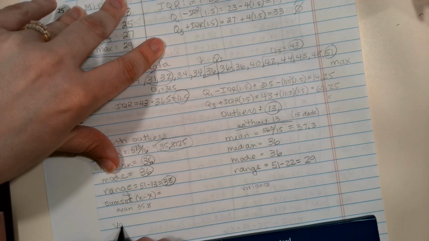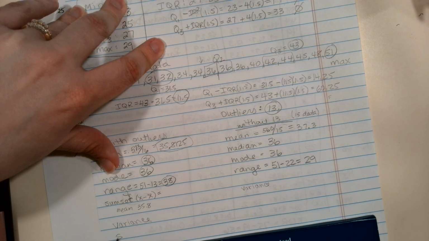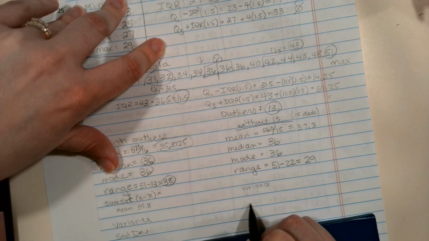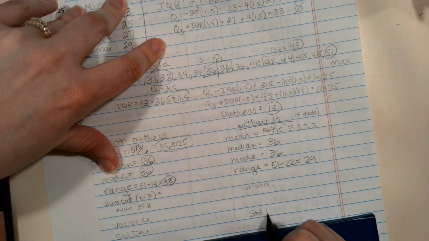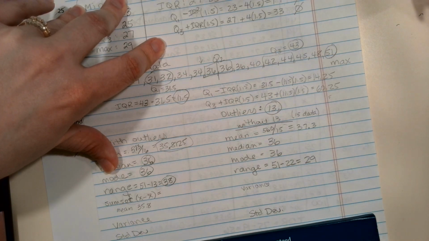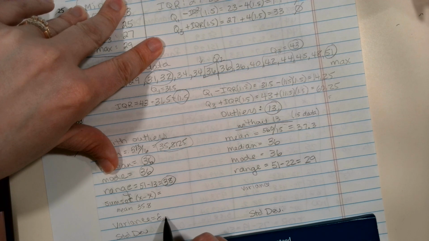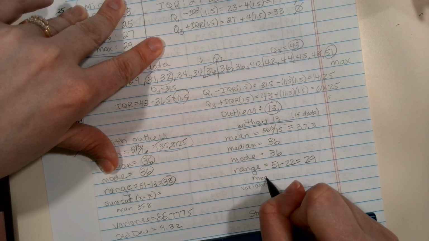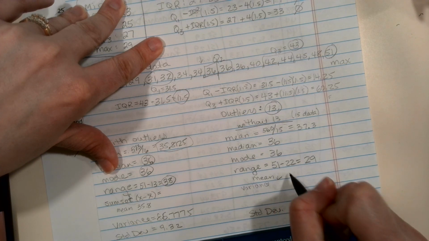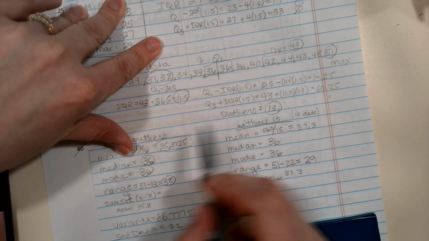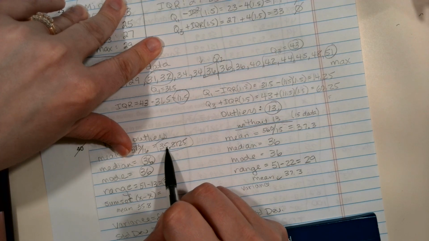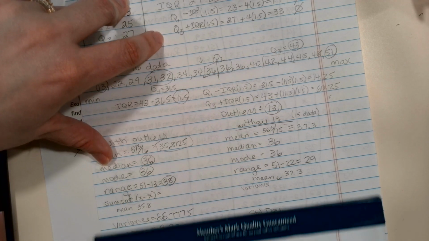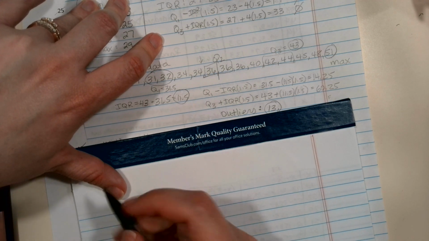Okay, so we found our variance and our standard deviation with our variance was 86.7775 and our standard deviation here was 9.32. So we'll come back to that in a minute. The mean that we're going to use for this will be 37.3. So it's a good number higher. Okay, so we're going to take a second and make our table with these 15 data points, find our variation.